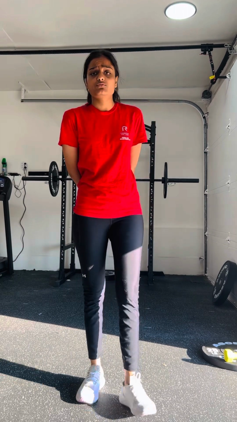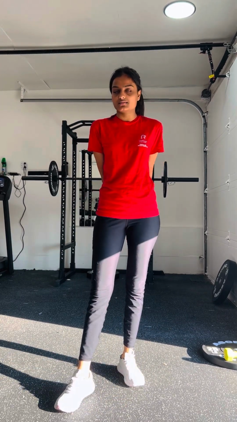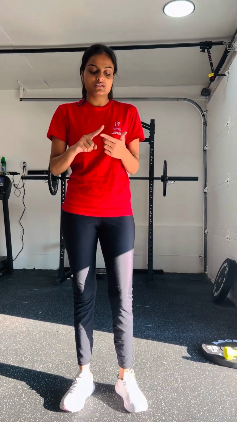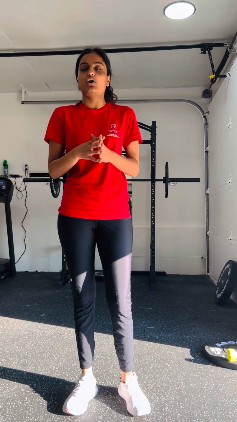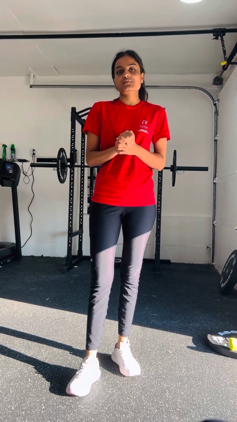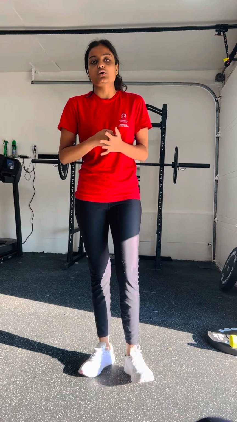There are four cardinal signs of Parkinson's disease. Motor symptoms, which include rigidity and bradykinesia. Rigidity means stiffness of muscles, including of the arms and legs. Bradykinesia means slow movements. Tremor, shakiness in doing any kind of activities or holding objects, and postural instability, that is loss of balance and coordination.